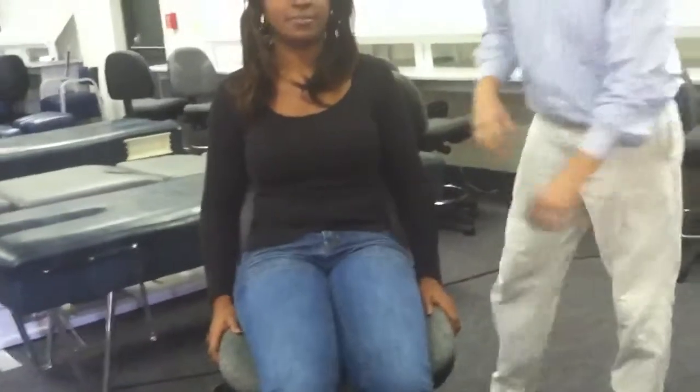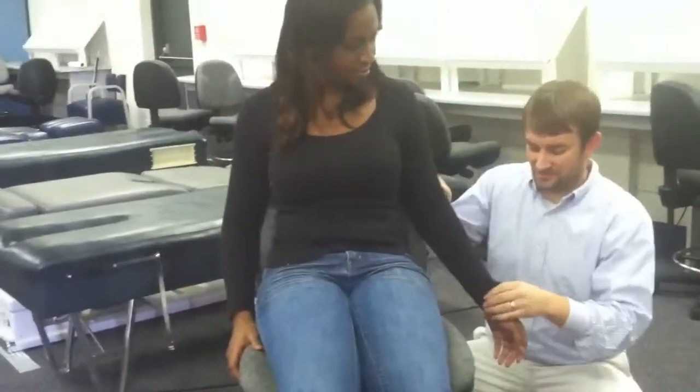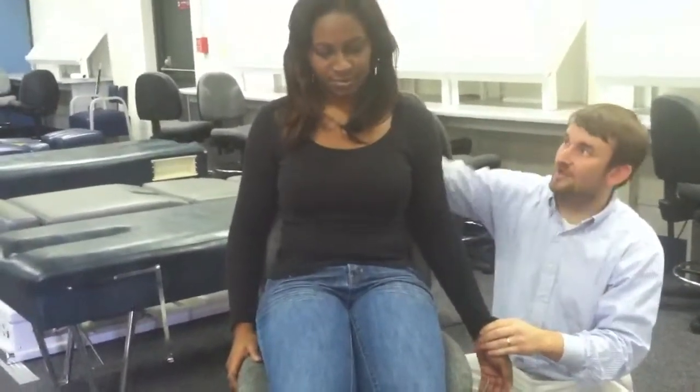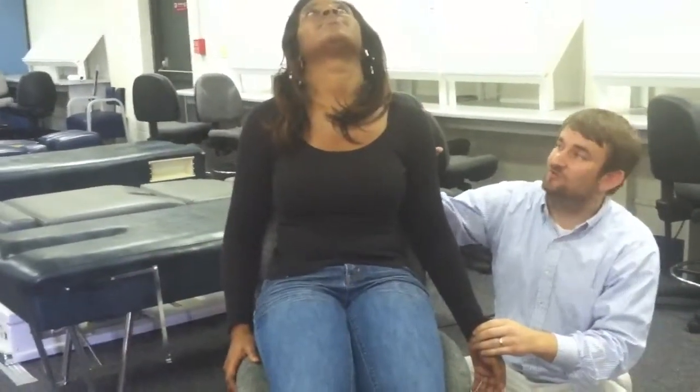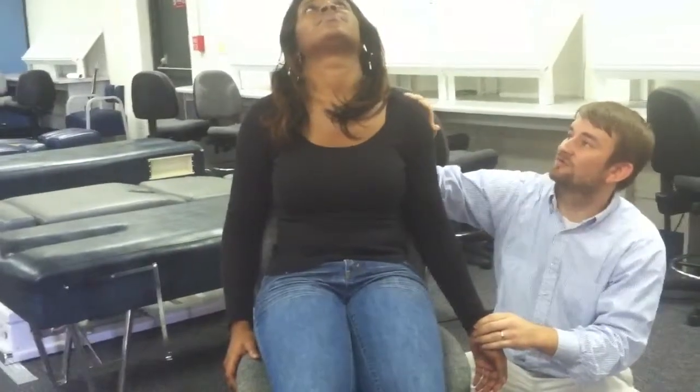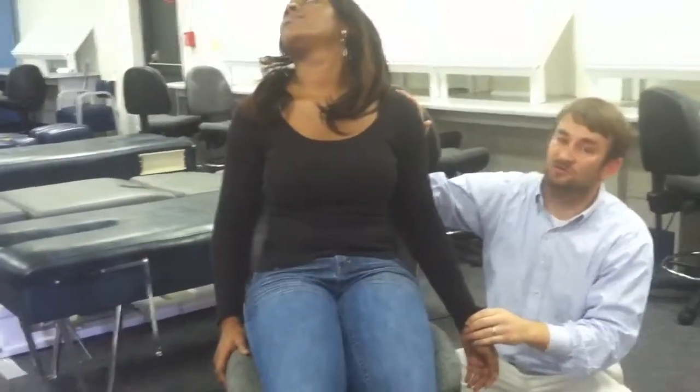Halstead, thoracic outlet syndrome. All you're basically doing is pulling down inferiorly. You're going to have the patient extend their head and look up. If there's no diminished pulse here, then you can have them look away from you, look to that side, and then you're looking for a diminished pulse there for TOS.